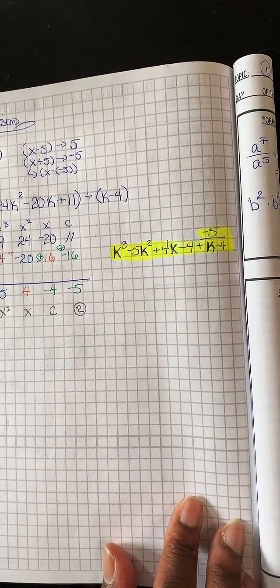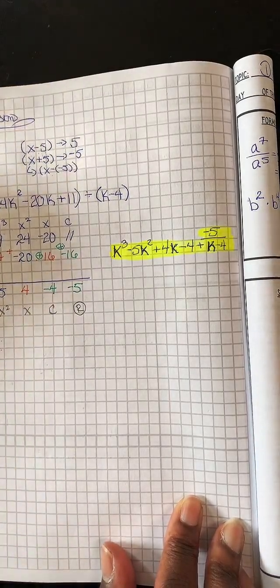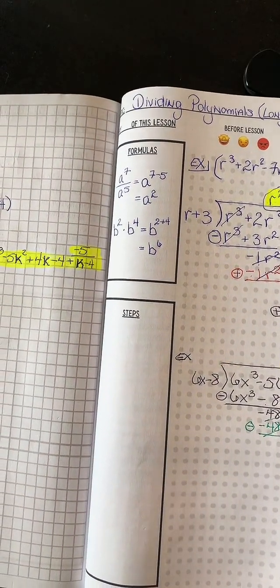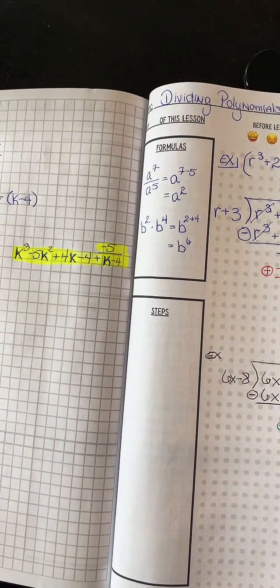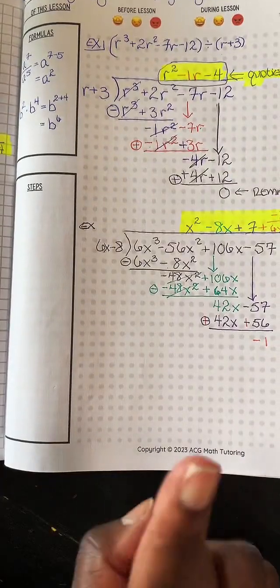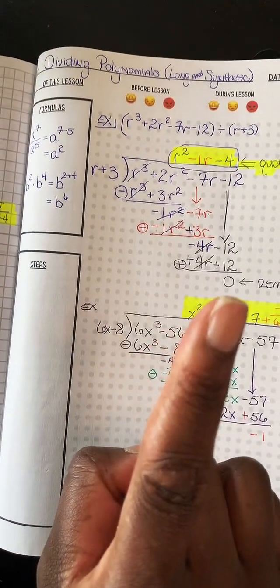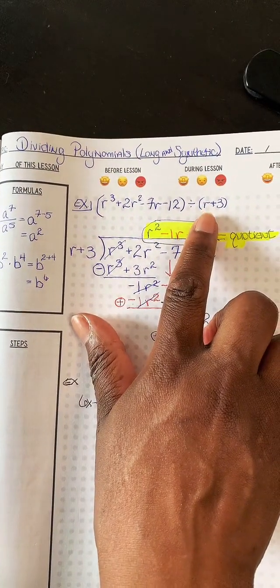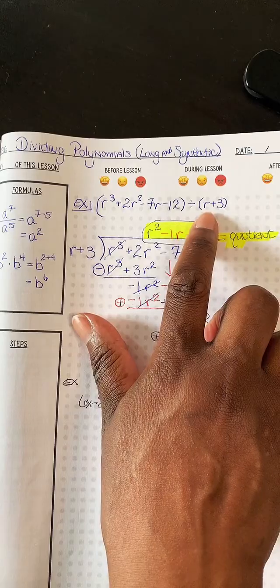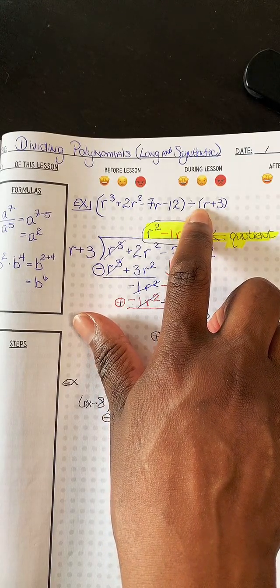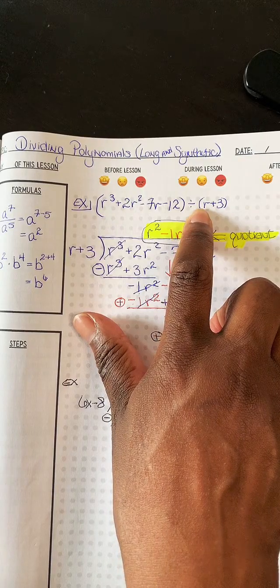All right. So let's take a look. Now, here's the thing. I don't really have that much of a choice. I can only use synthetic division. See, all good things have limitations. I can only use it when my divisor does not have a leading coefficient larger than 1.